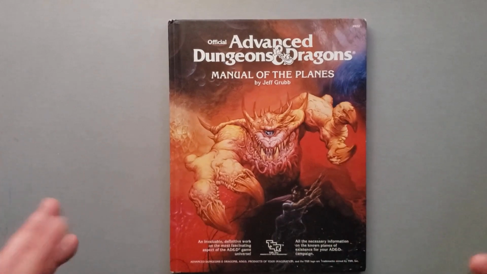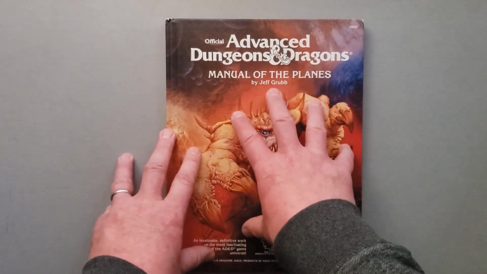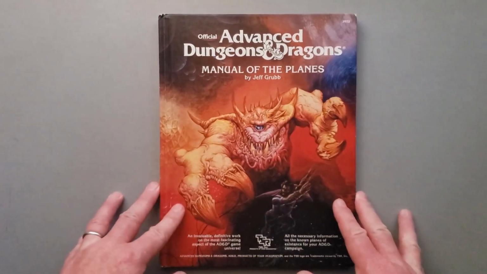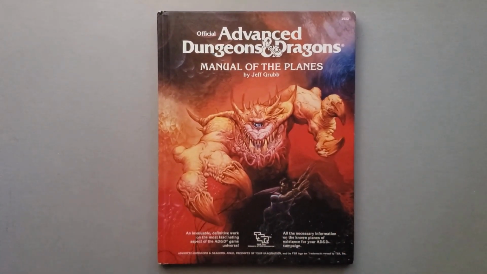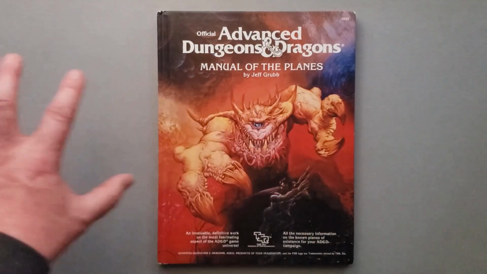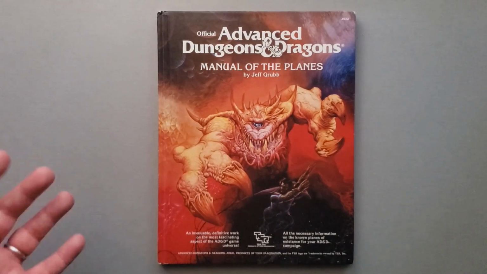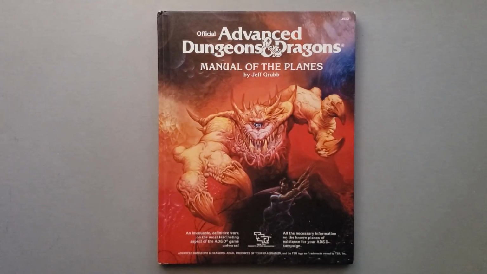What's interesting is this really defines how we look at the planes now. A lot of the things that you saw in there, if you're a 5th edition player, you probably recognize, and that's because this concept of the Great Wheel, which actually predates this, really goes back to 1975 or 1976, that article in Dragon Magazine number 8 that we talked about, which was outlined by Gary Gygax prior to the release of the Player's Handbook in 1978.